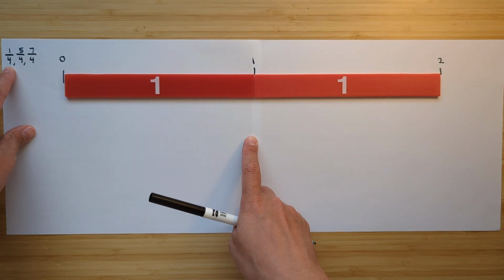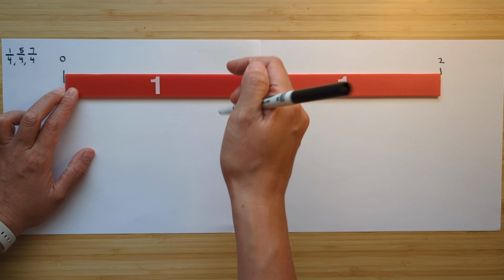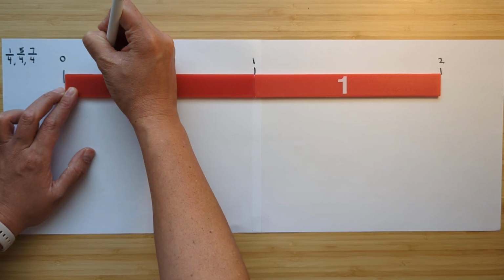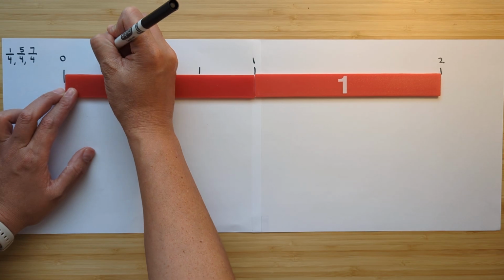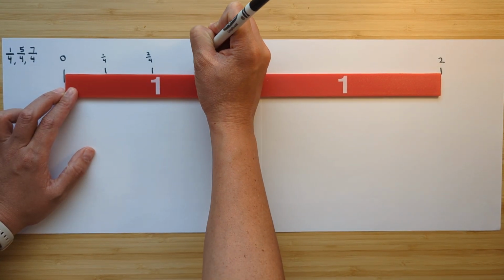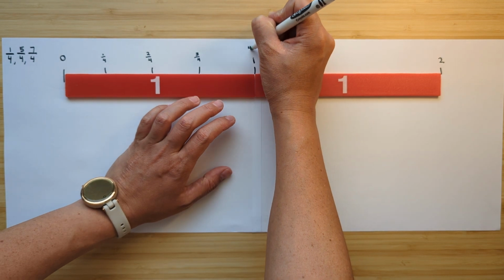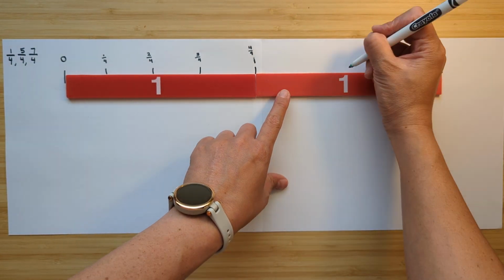So it's 1/4. There's 4 parts in the whole. With one whole, I have to divide it up into 4 parts. And then I know each of those parts is equal to 1/4. So 0, 1/4, 2/4, 3/4. I know that one whole is also equal to 4/4. Okay, and then I can keep going. So this one whole I have to divide up into 4 parts.